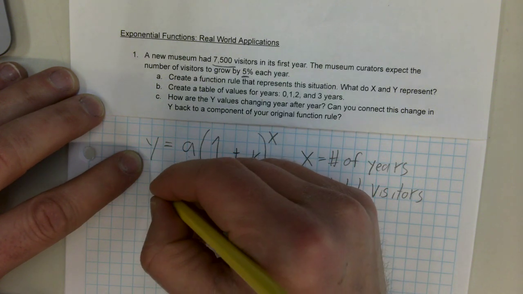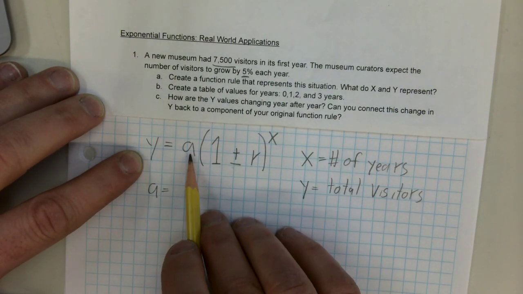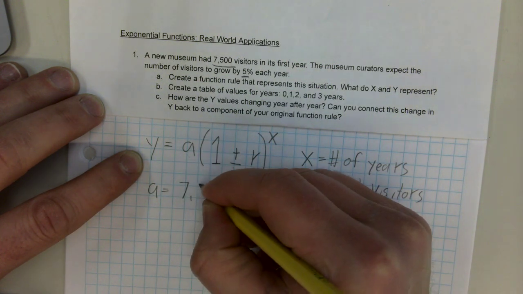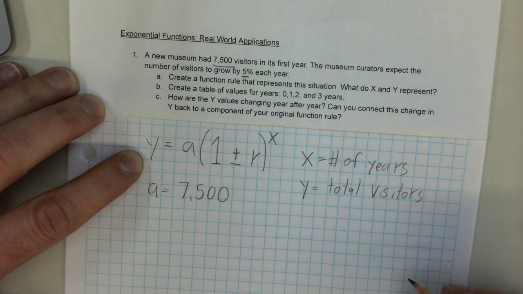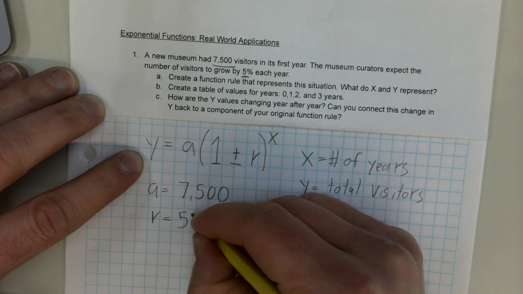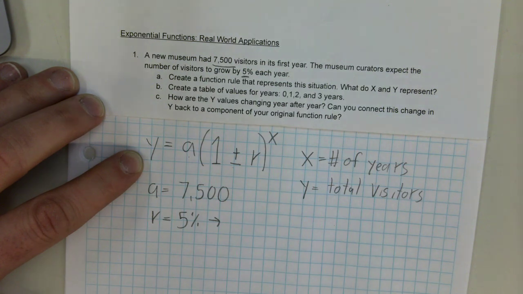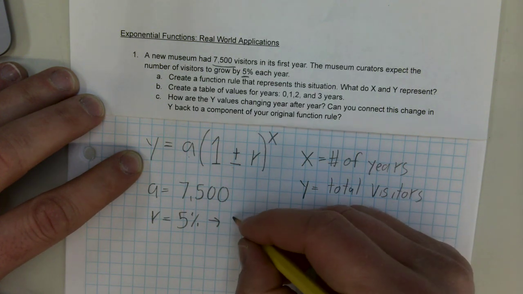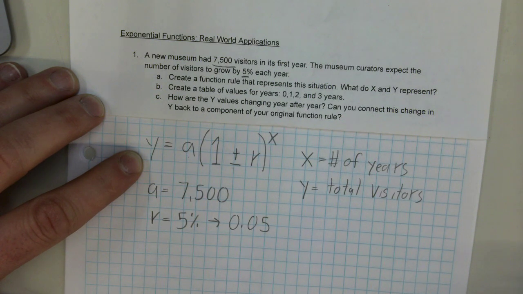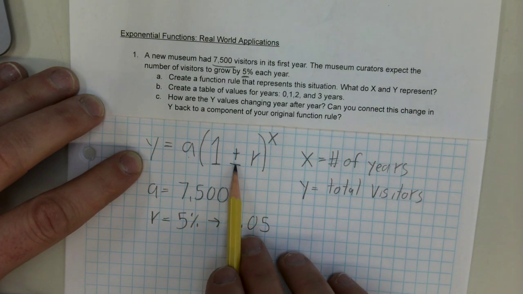So our a, the initial amount, is going to be 7,500. The r is 5%, but we need to change that into a decimal, and that's going to be 0.05. Okay, and then we need to think about, hey, are we going to add or subtract?